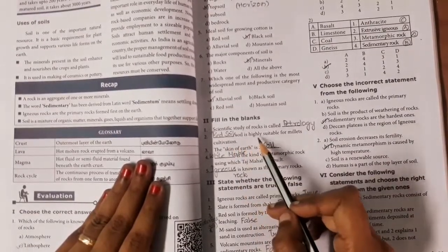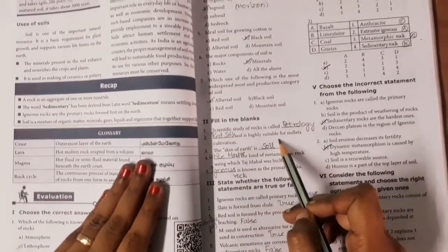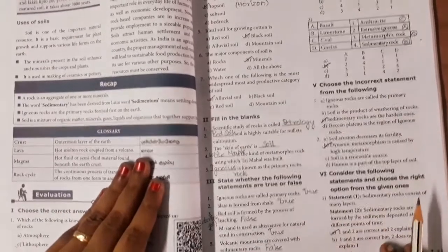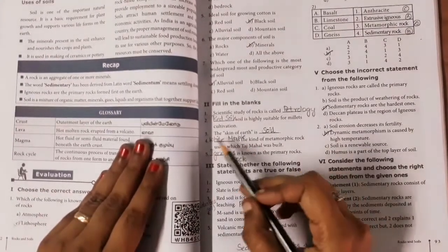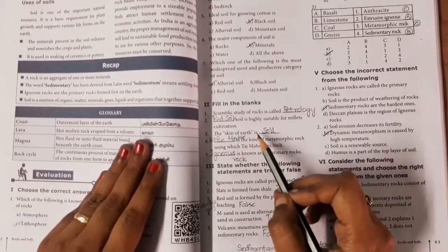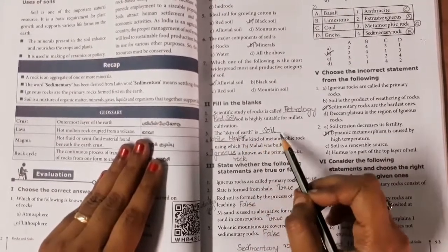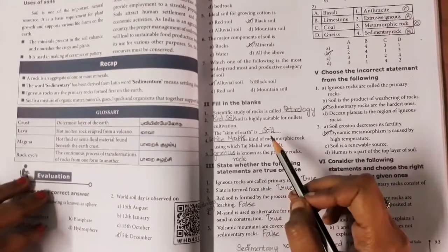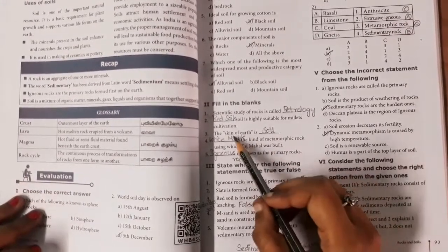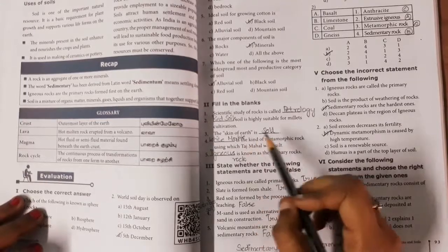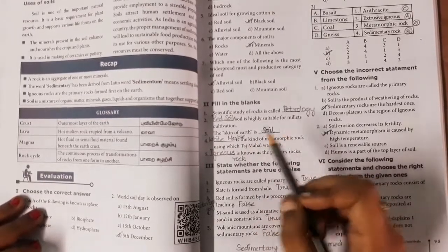Red soil is highly suitable for millet cultivation. Third one. The skin of the earth is dash. The skin of the earth is soil. S-O-I-L, soil.